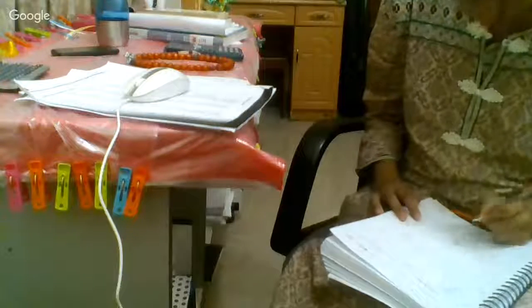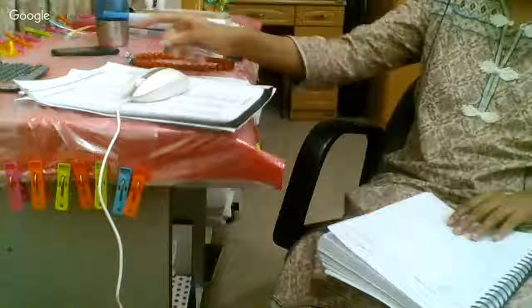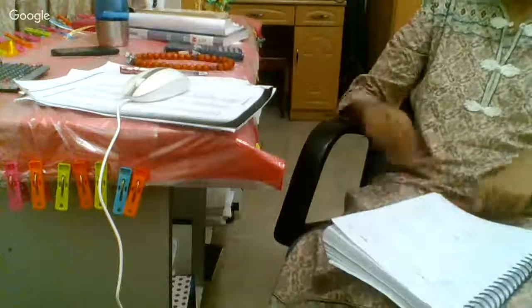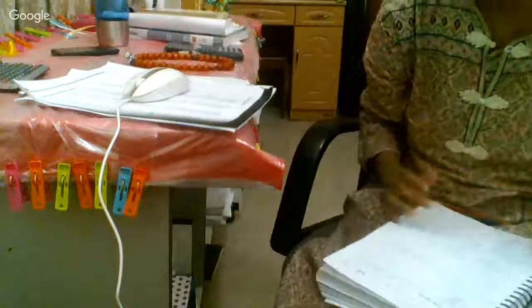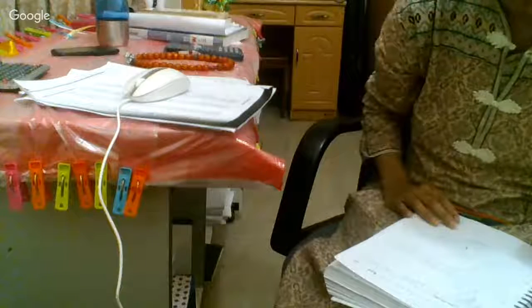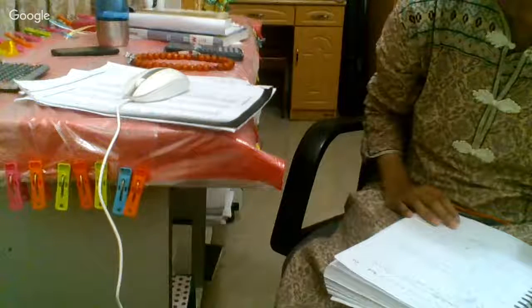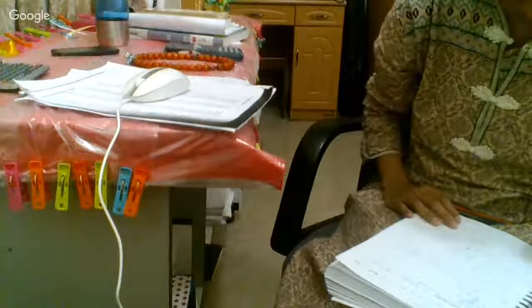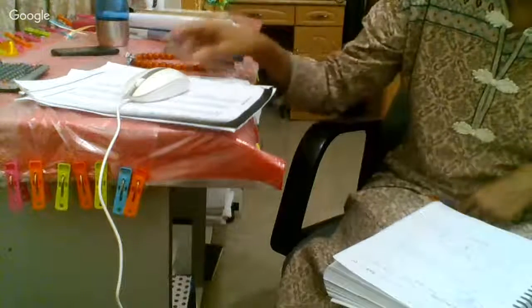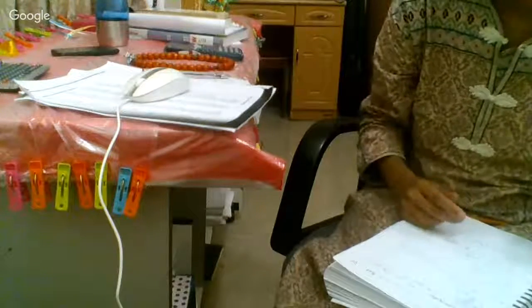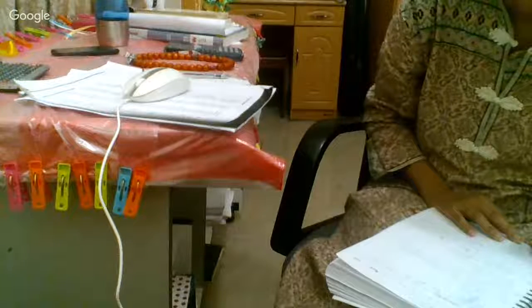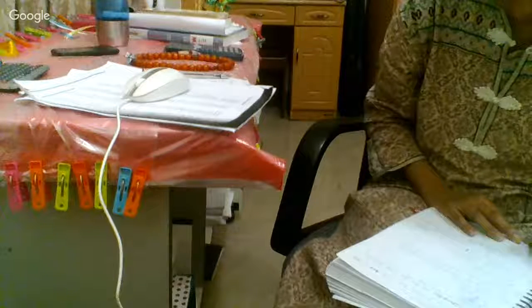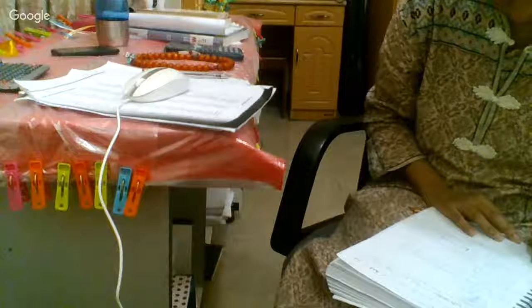Firstly, a little review. Do you remember how to solve inequalities? The answer is, we probably haven't seen inequalities in a while. Let's see if we know how to solve these things. x plus 3 is less than 8.